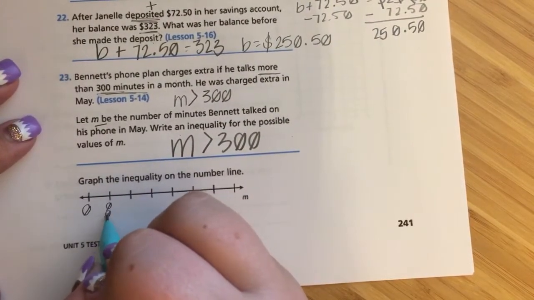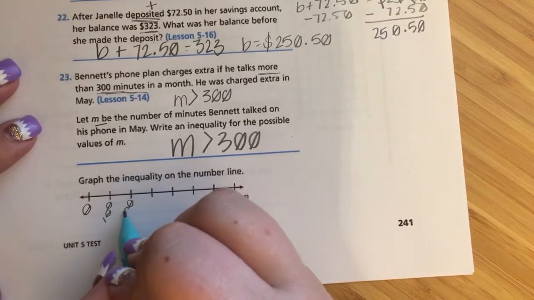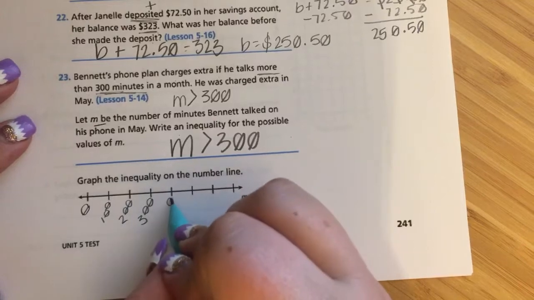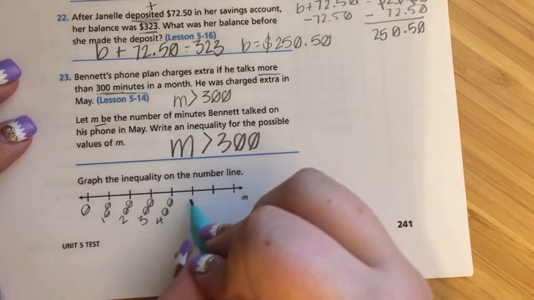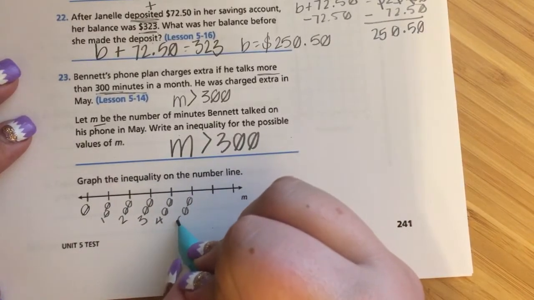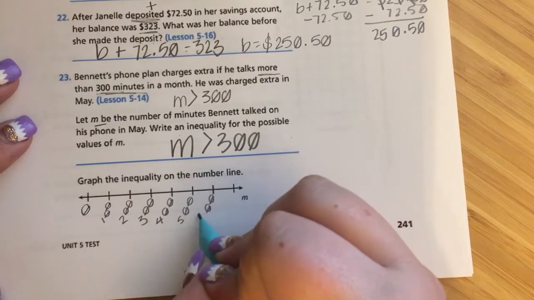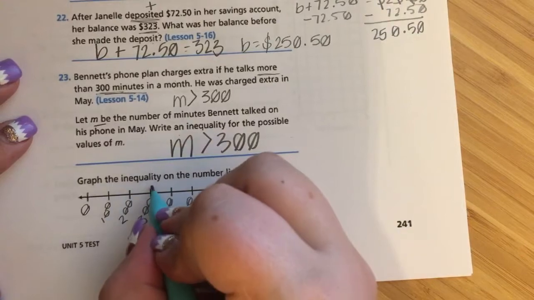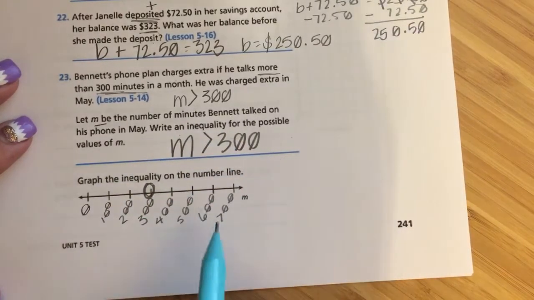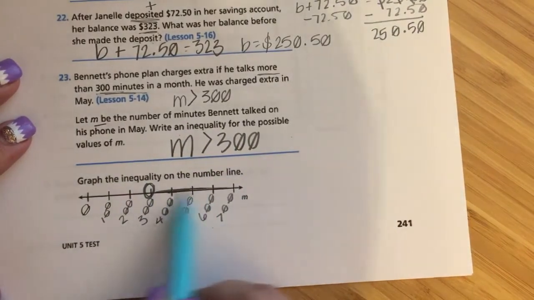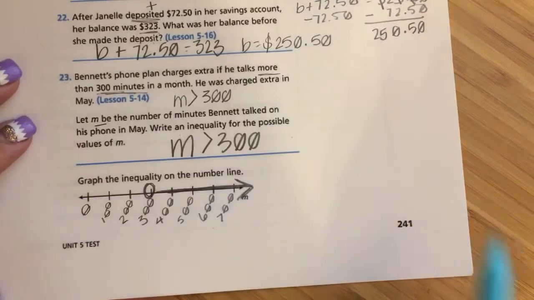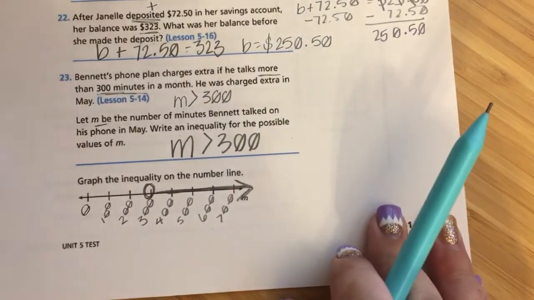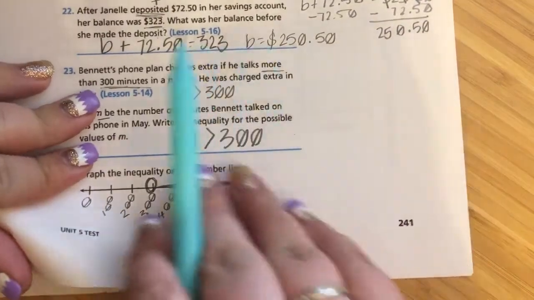So now I can plot this. I'm going to use hundreds so I don't have to make 300 dashes. That sounds terrible. When you're doing this, you need to use your best mathematician eye for how many spaces you have and what it should equal. So if M is greater than 300, I do an empty circle and I color in my line to show that 400, 500, 600, 700, all of those are greater than 300.